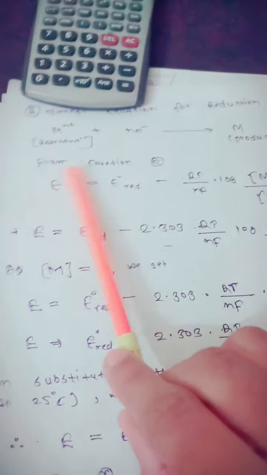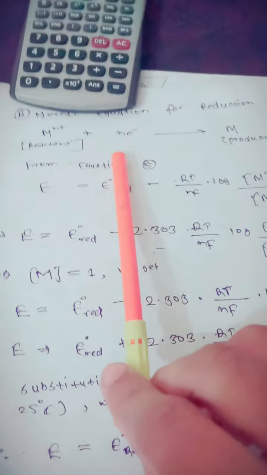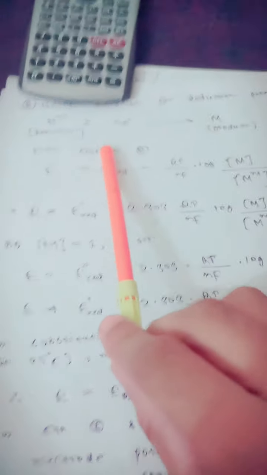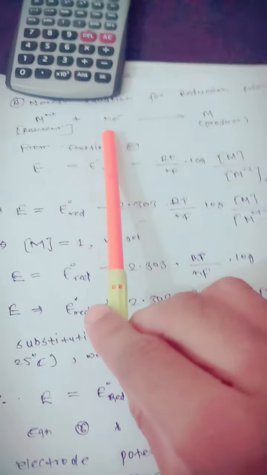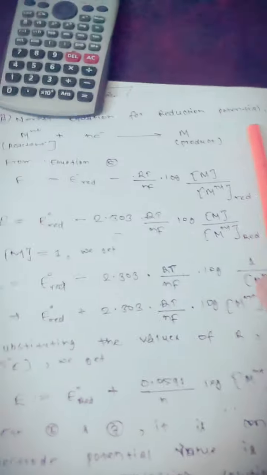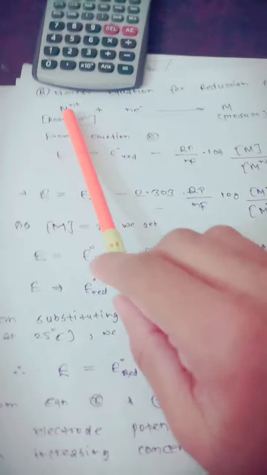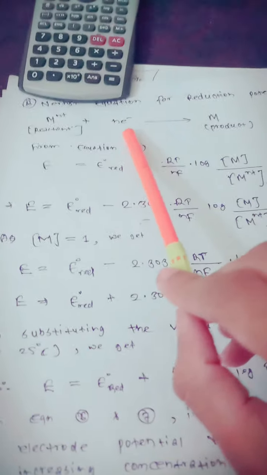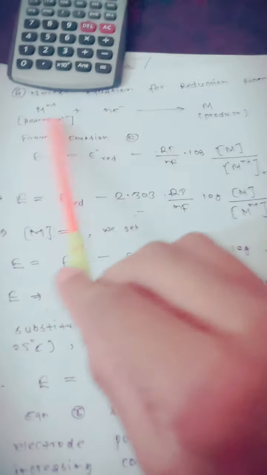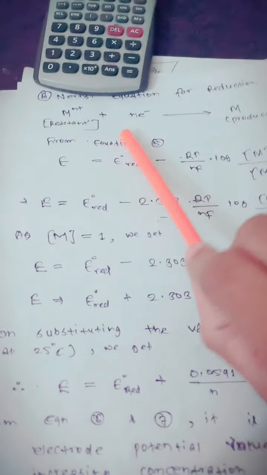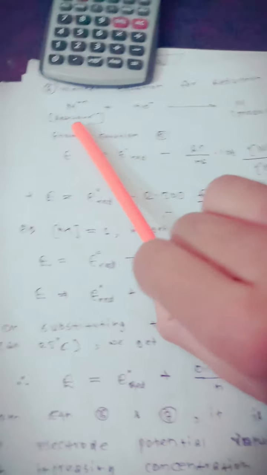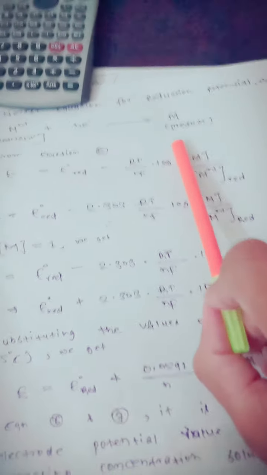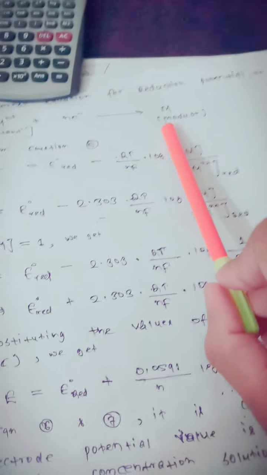So again I will take the general redox reaction, and then I am going to find out the Nernst equation for the reduction potential also. So M power n plus plus n e minus: when this negative electron reacts with the reactant, it will change into product.